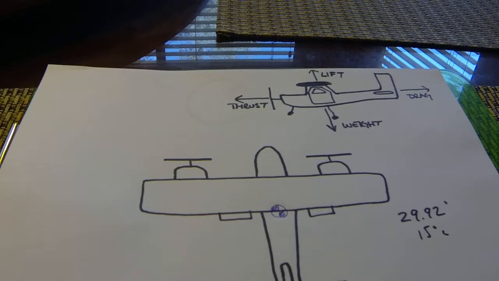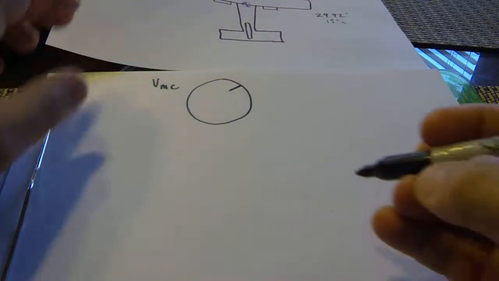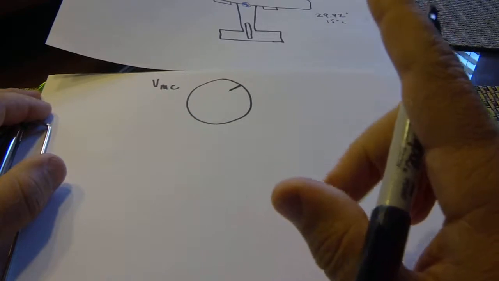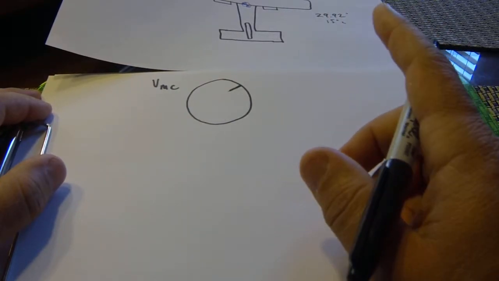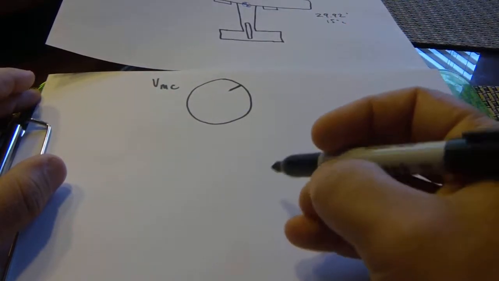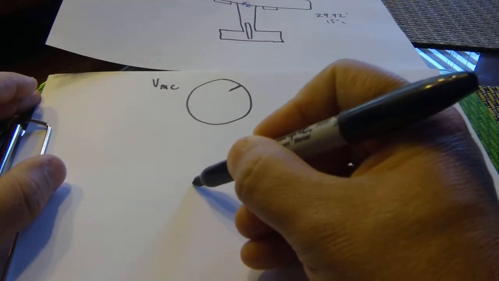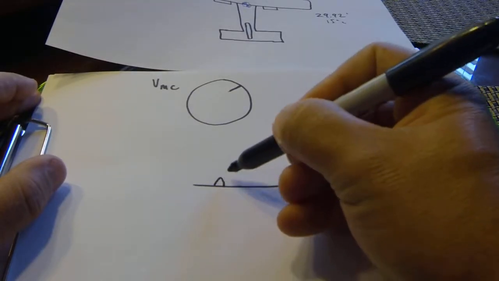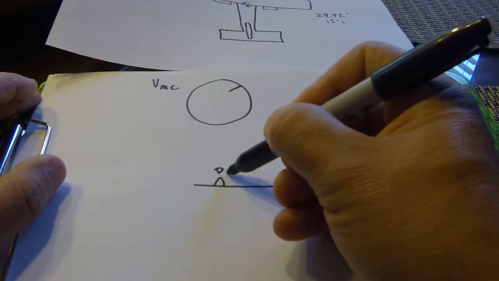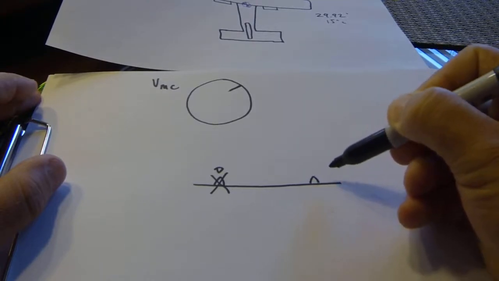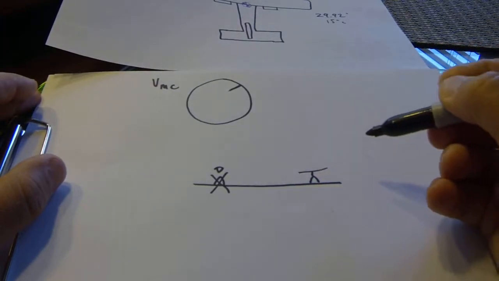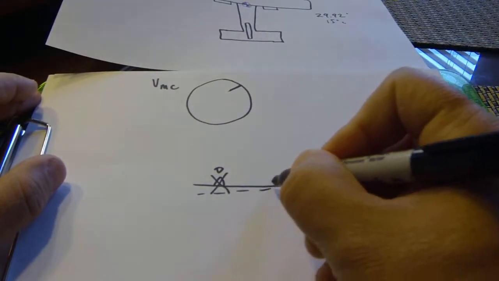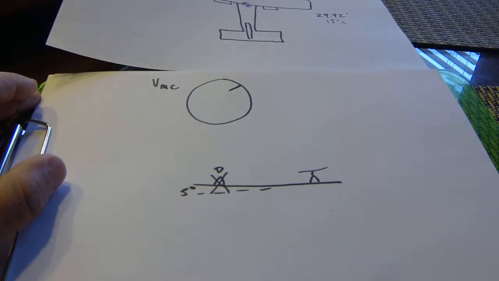Now, if you remember, as we bank, I'm going to go to this piece of paper here. As we bank an airplane, and let me add, we're banking into the operative engine. So the old mantra: raise the dead, right? So we have our multi-engine airplane. We have our dead engine, right? We have our operative engine providing thrust. We're allowed up to 5 degrees.